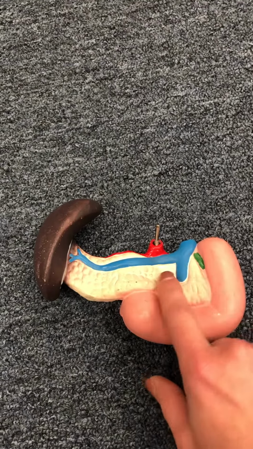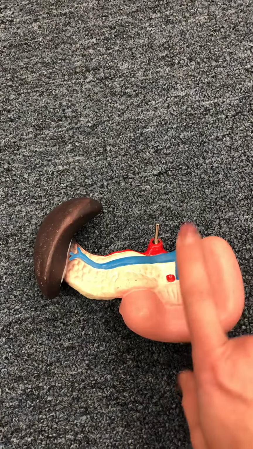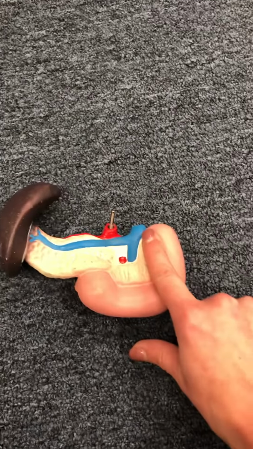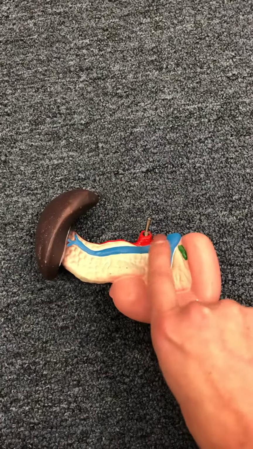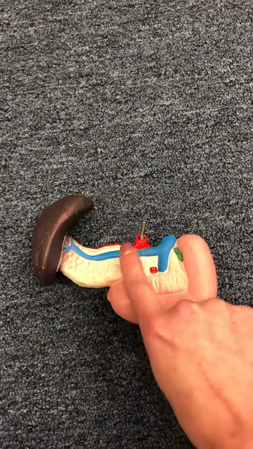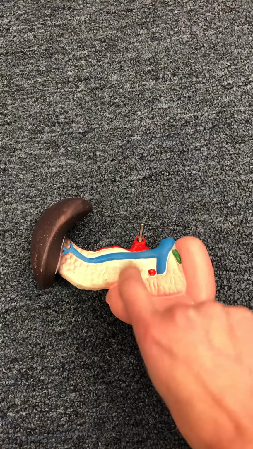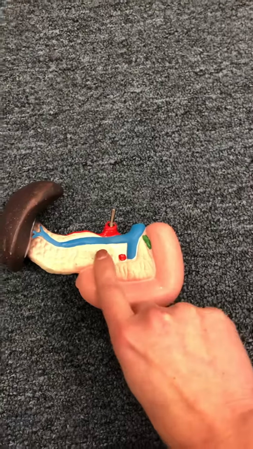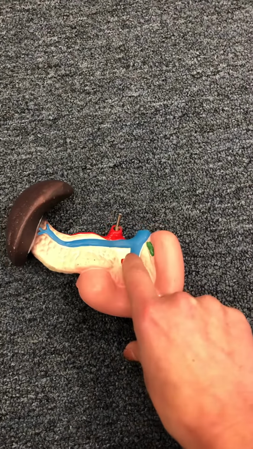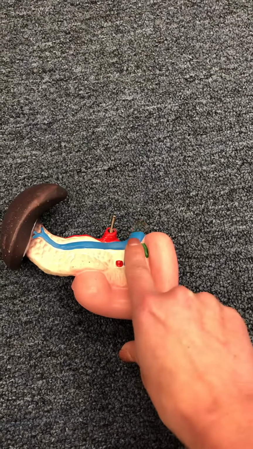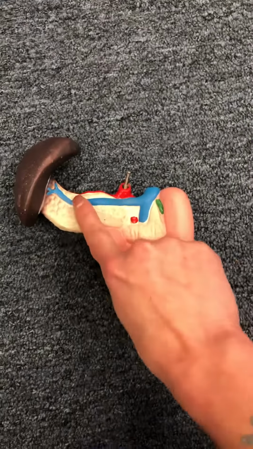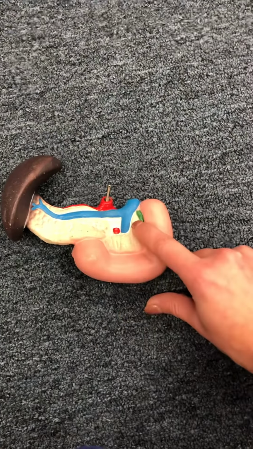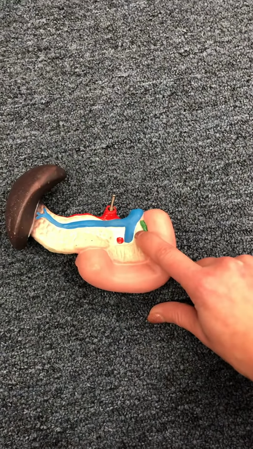It's going to course until it meets with what vessel to form what? We have a couple different vessels. We have the IMV that will come off and course essentially vertically in the body, and we don't typically image that. But what is the main vessel that the splenic vein converges with? That splenic vein is going to course with the SMV, and they're going to merge together to form the portal splenic confluence before forming the main portal vein, which would go into the liver.